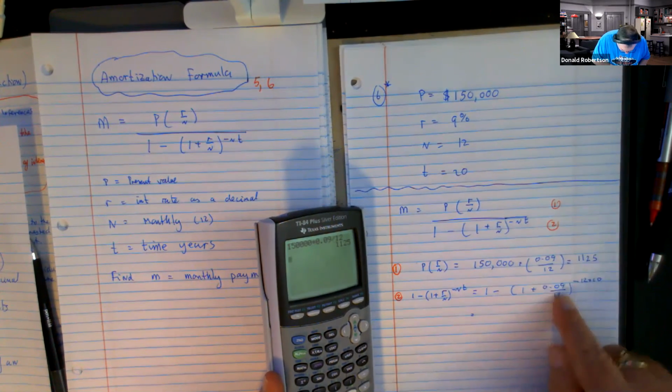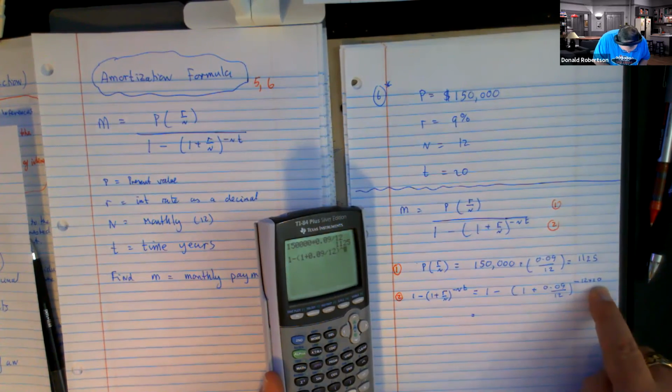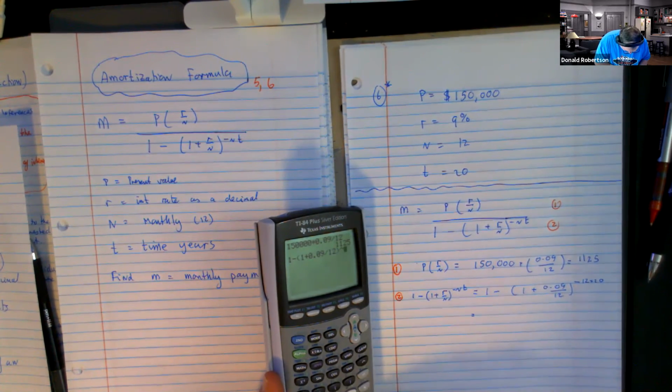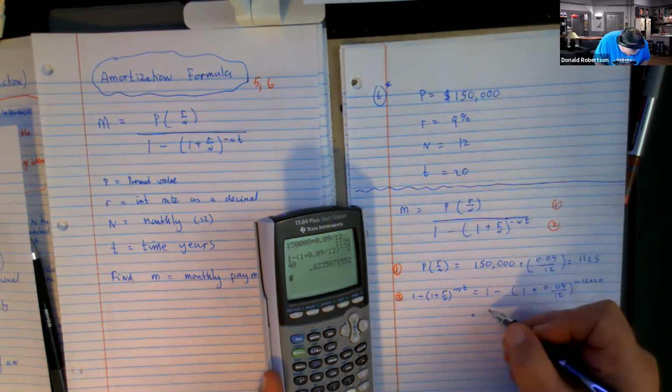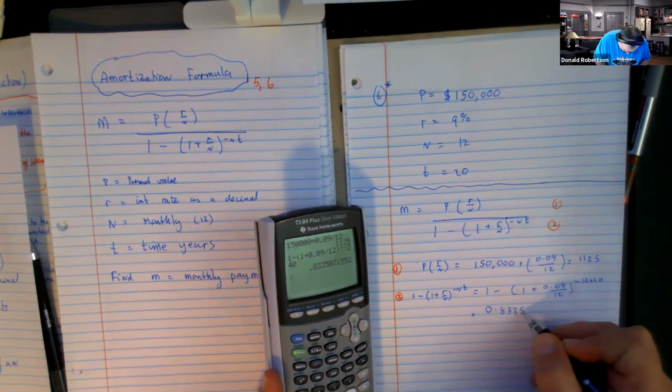See what this guy is. 1 subtract brackets 1 plus 0.09 divided by 12, close brackets, to the power of negative 240. And the answer I get out of that fella is 0.833587.